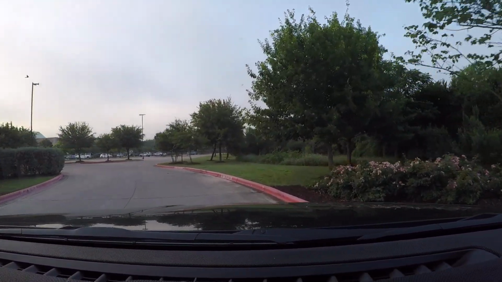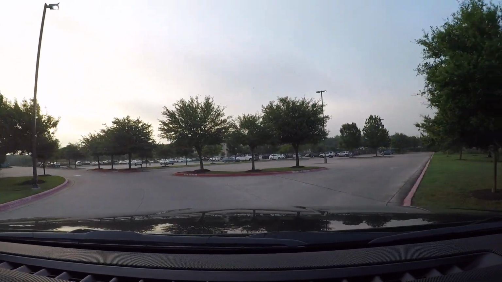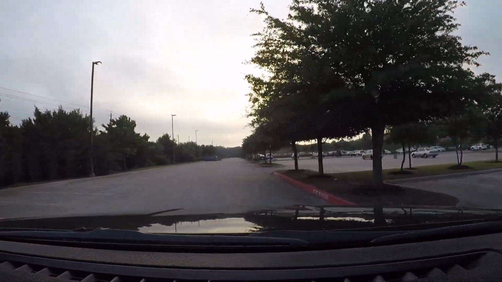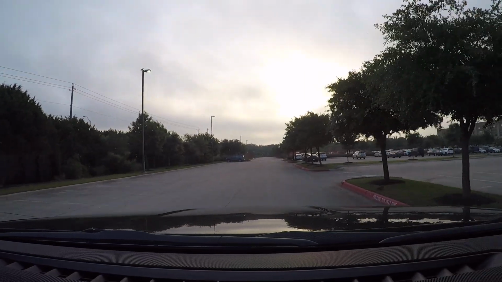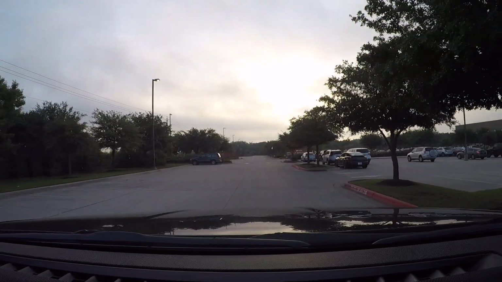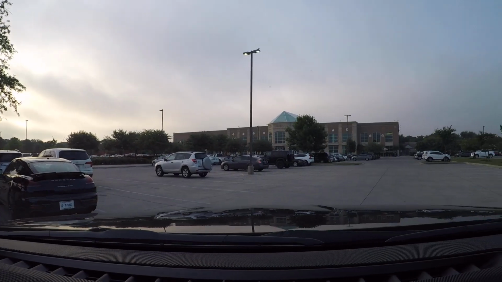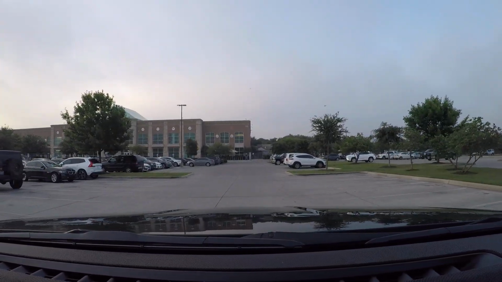Now once I'm in a parking lot, I want to be extra careful. You want to go about 5-10 miles an hour tops. I'm going to put my right blinker on. This is called perpendicular parking. I'm going to pick a spot. I'm going to stay in the right part of the road.